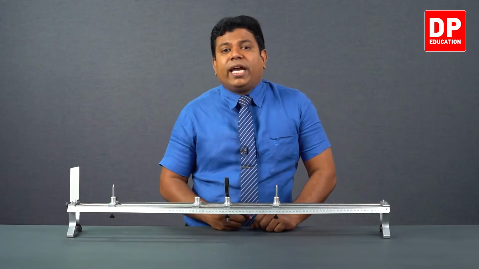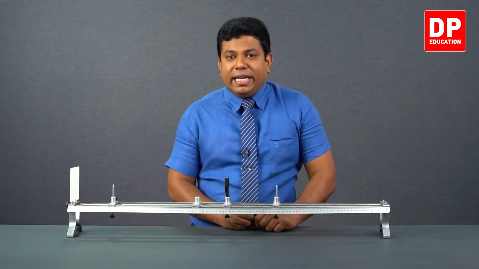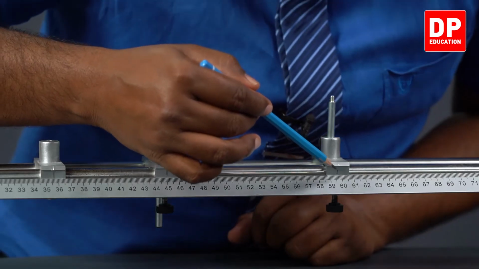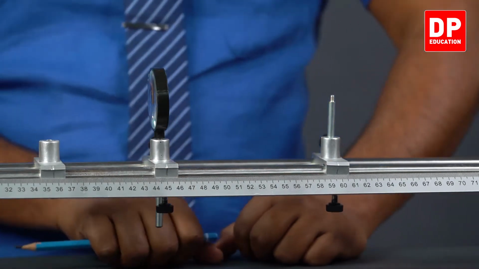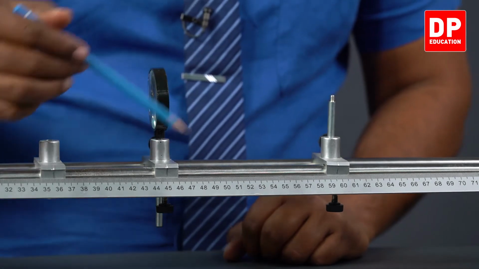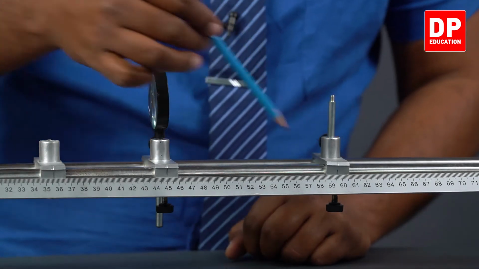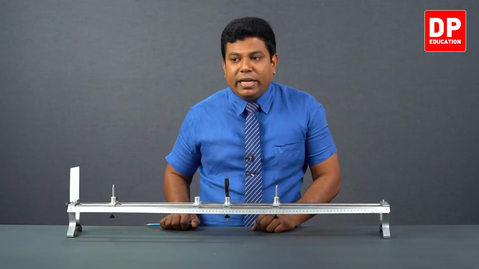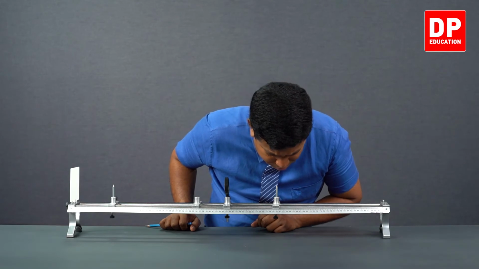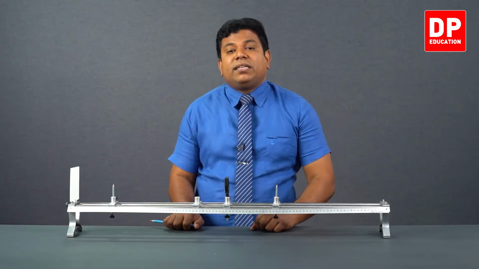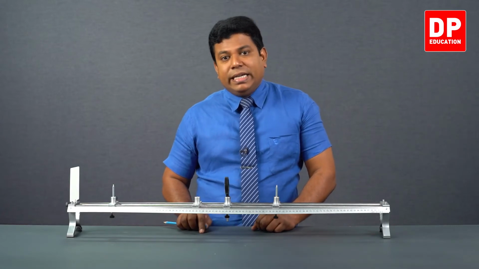So at this position, we get the image and this nail collinear. Get the reading here. You can see it's at 59.8 centimeter. This is at 45, this is at 59.8. That means 14.8 centimeter is the image distance. Let's mark that also on our table. U 35 centimeter, object distance 35 centimeter, and V we have got 14.8 centimeter.